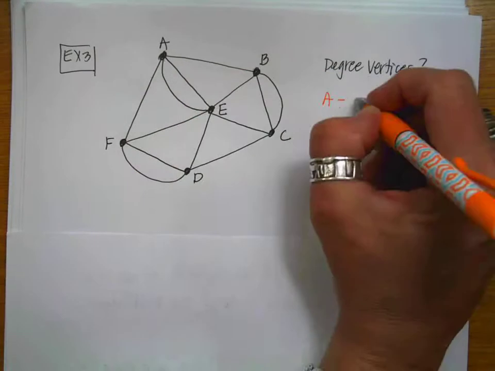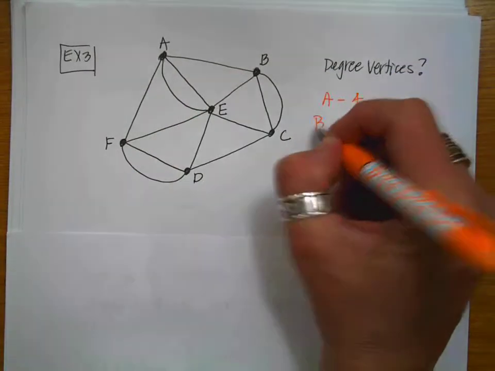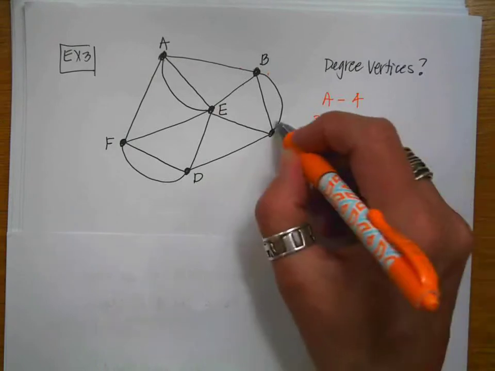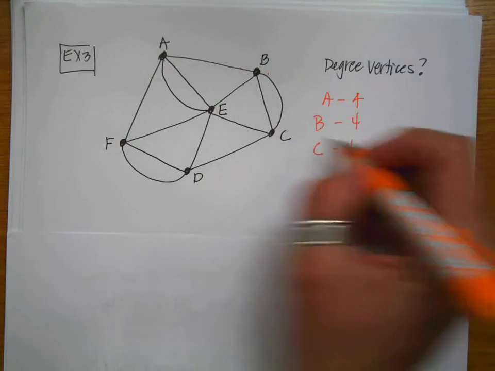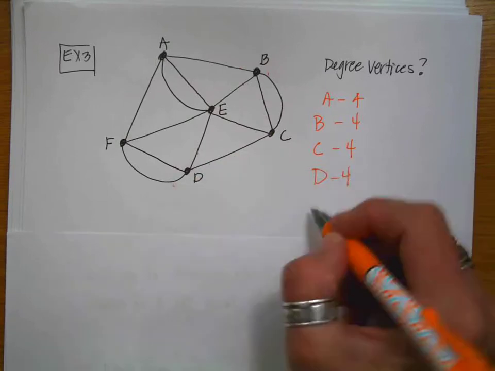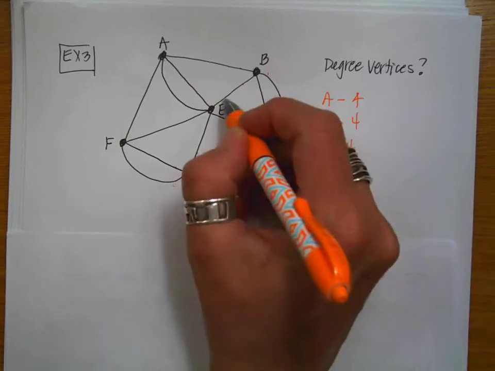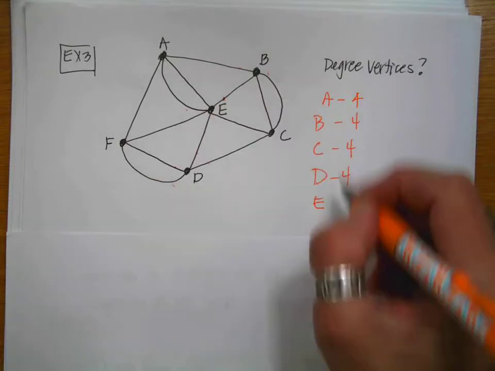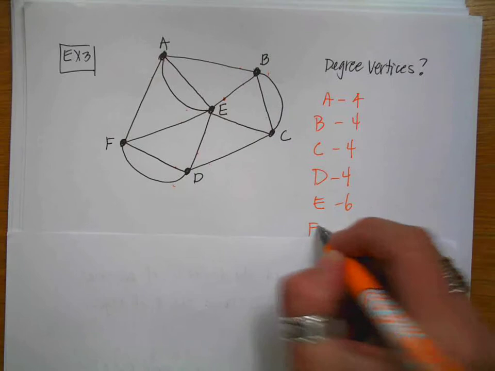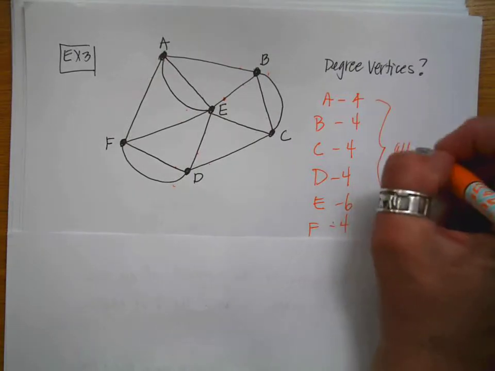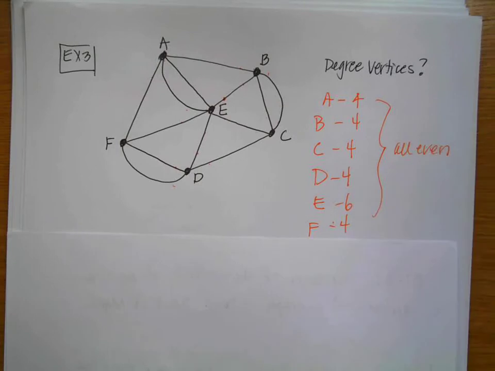And so I'm going to write down A, 1, 2, 3, 4. It has 4. B, 1, 2, 3, 4, has 4. C, 1, 2, 3, 4. D, 1, 2, 3, 4. This is kind of a cool looking one. E has, I'm going to put a dot there so I remember where I started, 1, 2, 3, 4, 5, 6. And then F, the last one, has 4. So these are all even, okay?